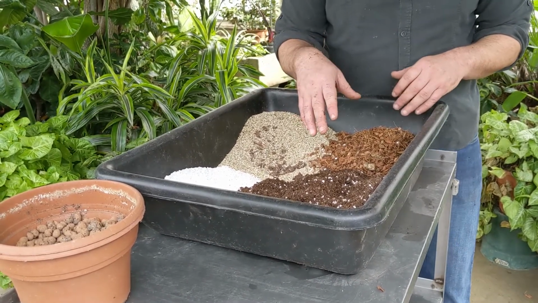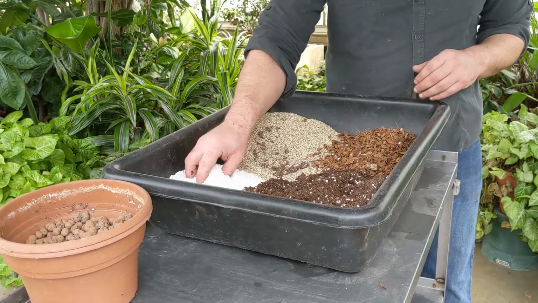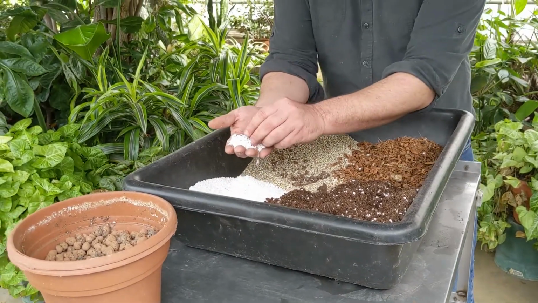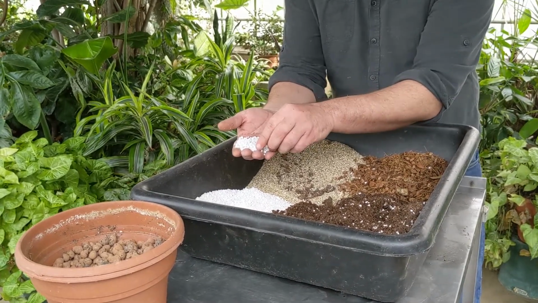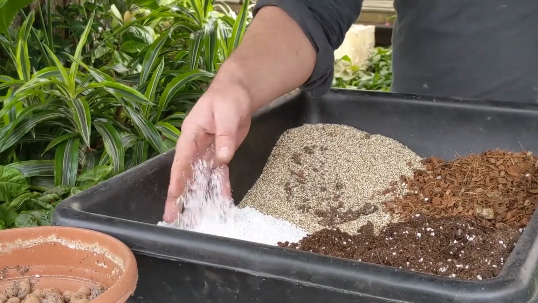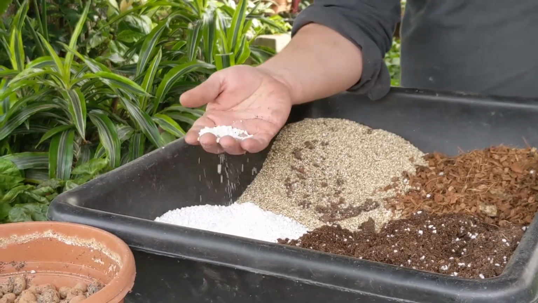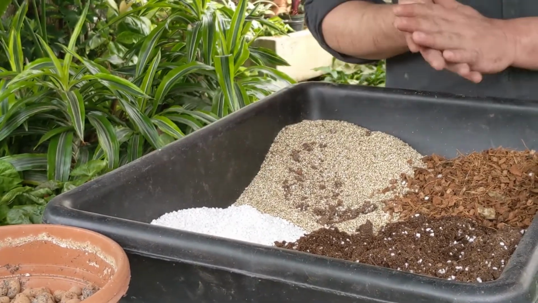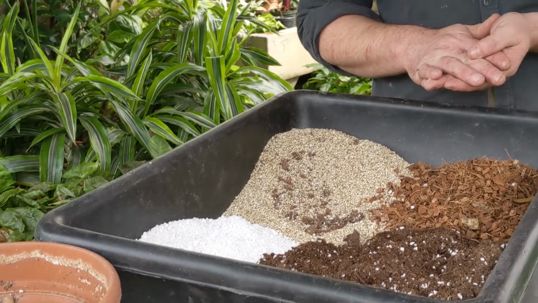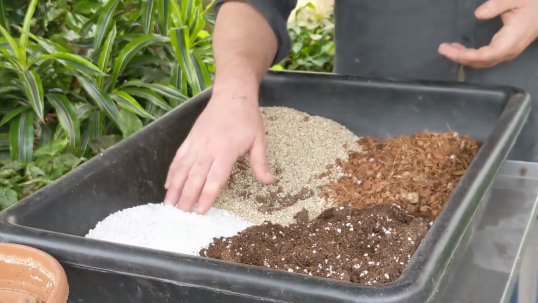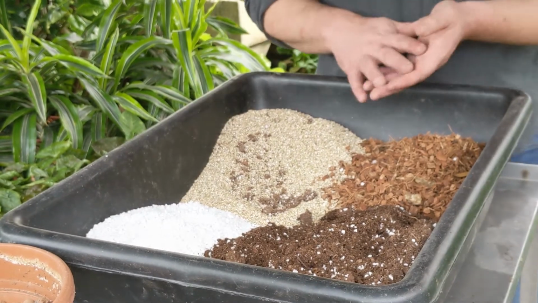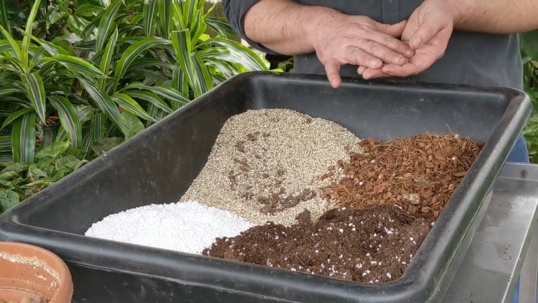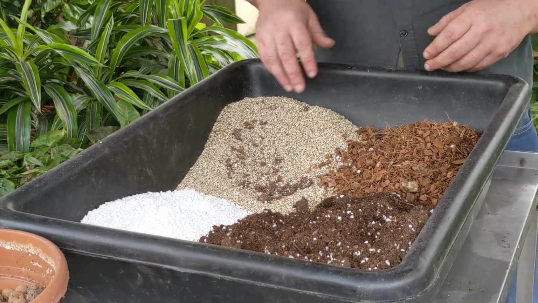We amend our peat here, so we'll add perlite, which is volcanic rock, and this will hold some moisture, but hardly any. So we'll mix this together to add more porosity, so water drains through faster. There are some hydroponic systems. People might use perlite in order to grow in hydroponic systems.